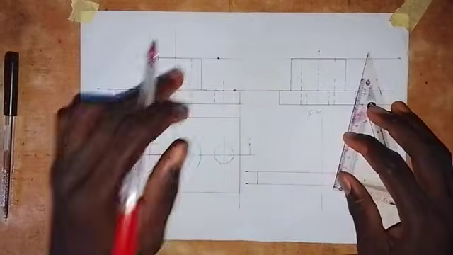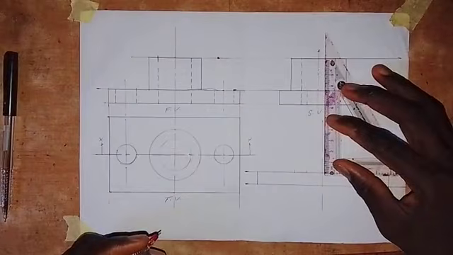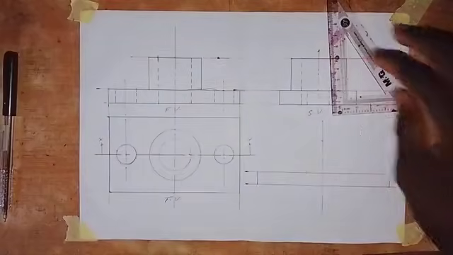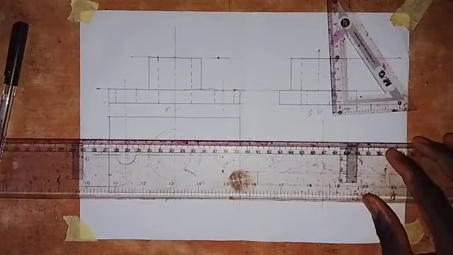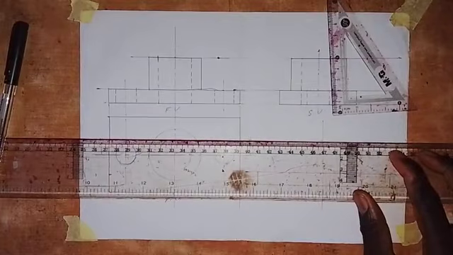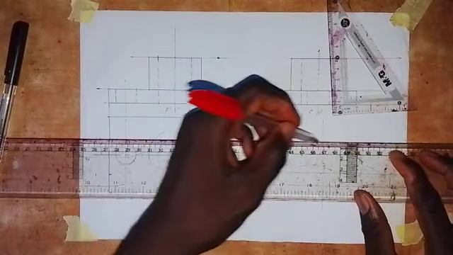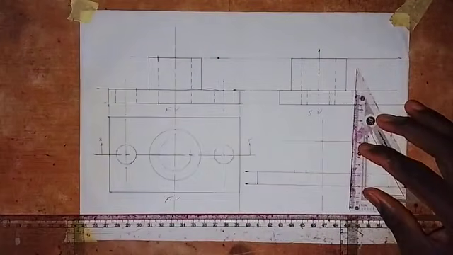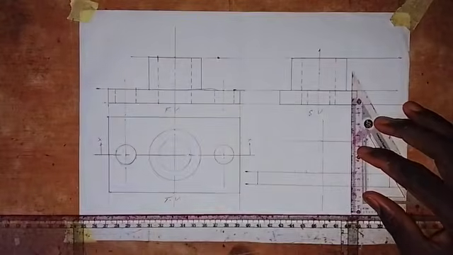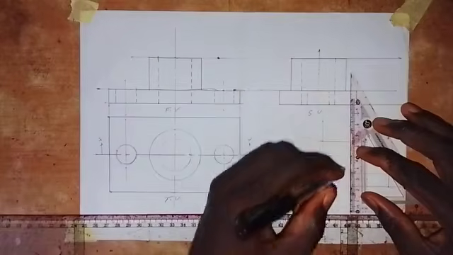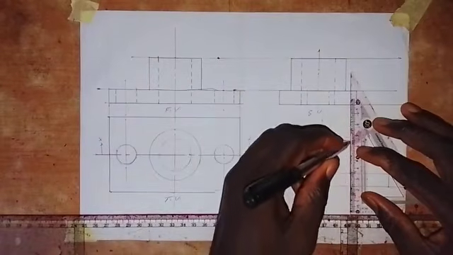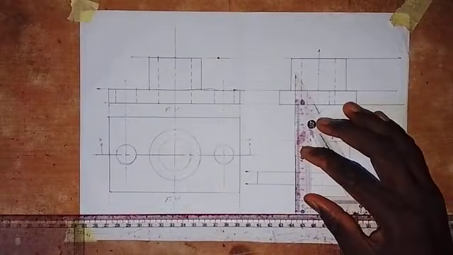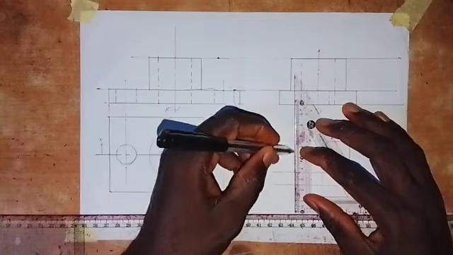Then the height from here to here is 30. So we come to this point here and take 30 millimeters up. We draw a horizontal line from here to here. Then for this part that we have here, we make it a thick line. From here up like this, we have it as a thick line, and then we come here and also draw it as a thick line from here up like this.